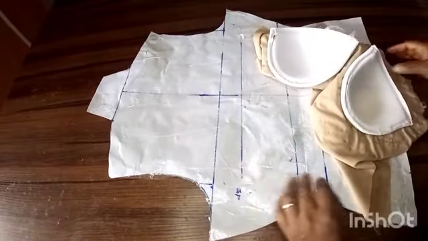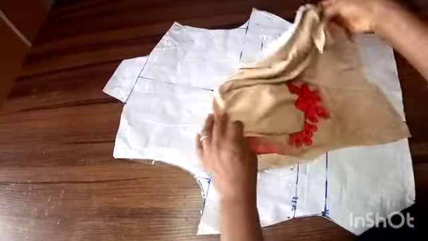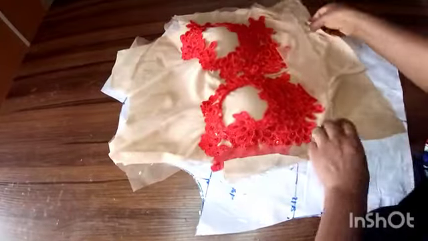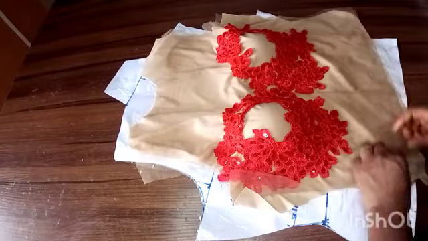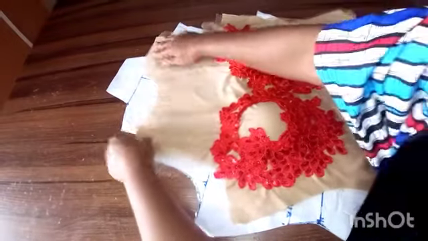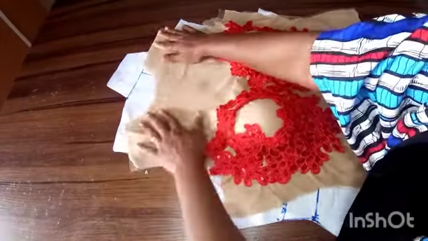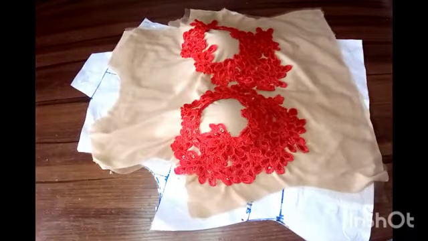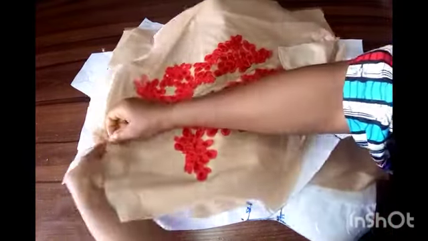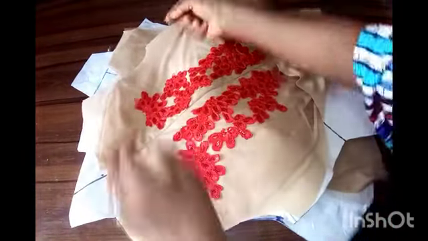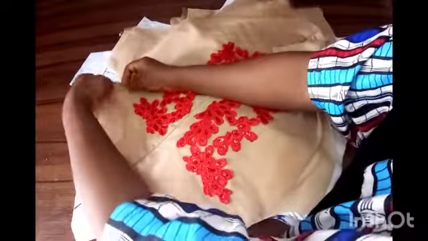Okay, at this point, you will now sew the back to the front bodies. Okay, you join the shoulder and the side seam. Okay, so when we were drafting, I didn't add any seam allowance because this is a stretchy fabric, so you don't really need seam allowance if you don't want it to be baggy. Okay, so I didn't have to add any seam allowance.